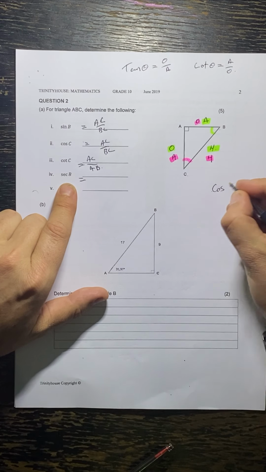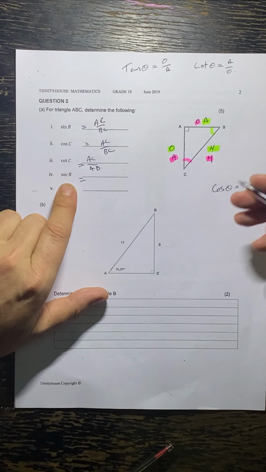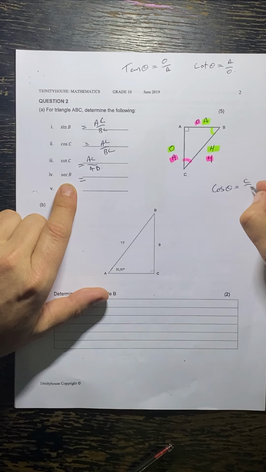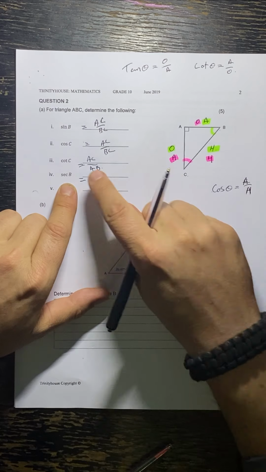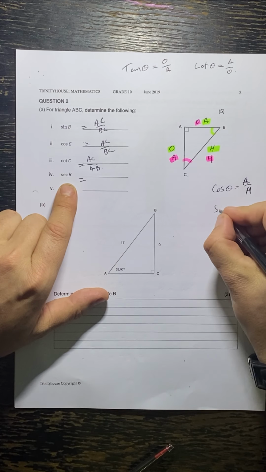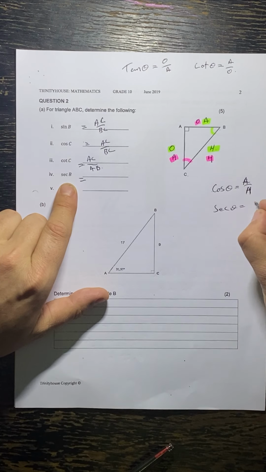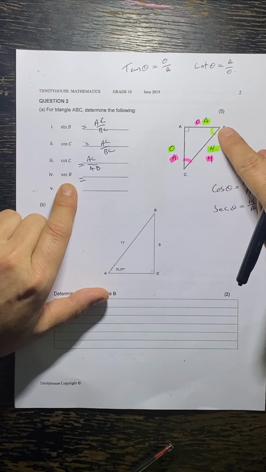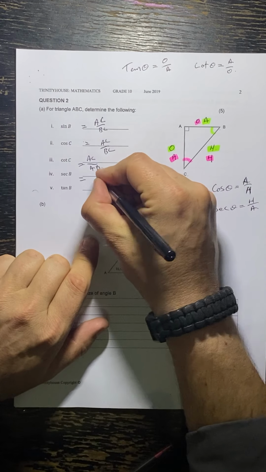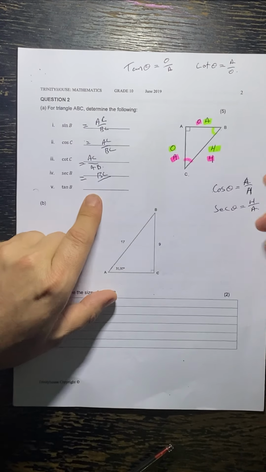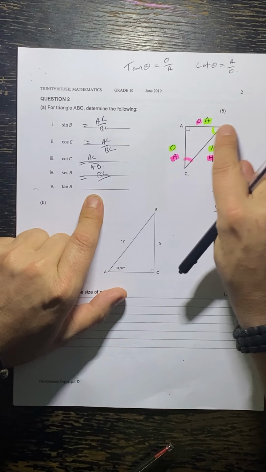So cos of an angle, remember SOH CAH TOA, is A over H. The reciprocal of that, which is sec, would be H over A. And we are with angle B. So H is BC for the green one, over A, which for the green one is AB.